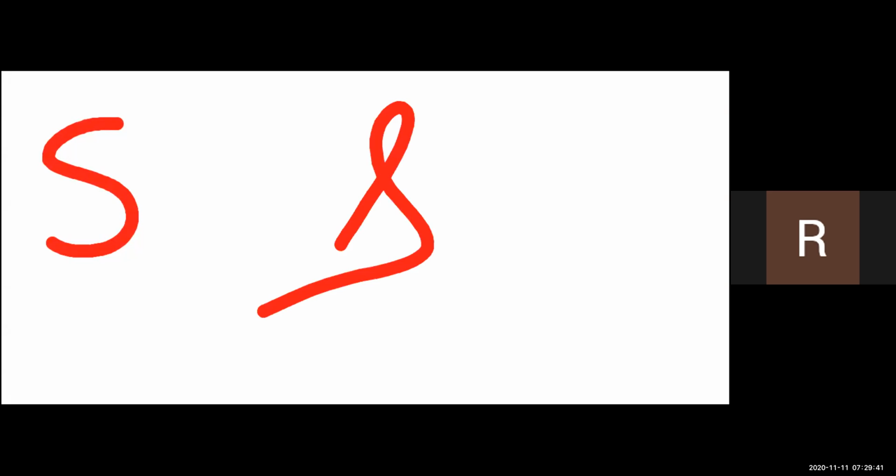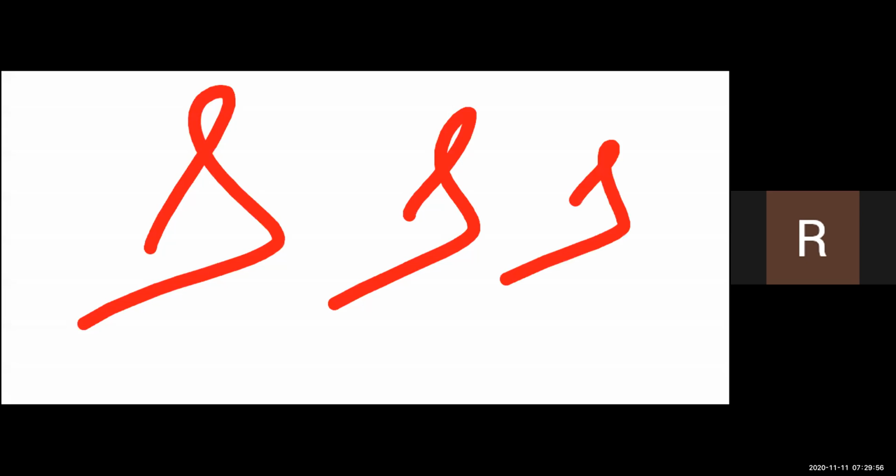Capital S. Don't write it as a small s. I write S like this because I am good at print and cursive writing, but this is the wrong way. See, students, in the symbols you should not write sulfur's S in different ways. Capital S must be written at any cost.